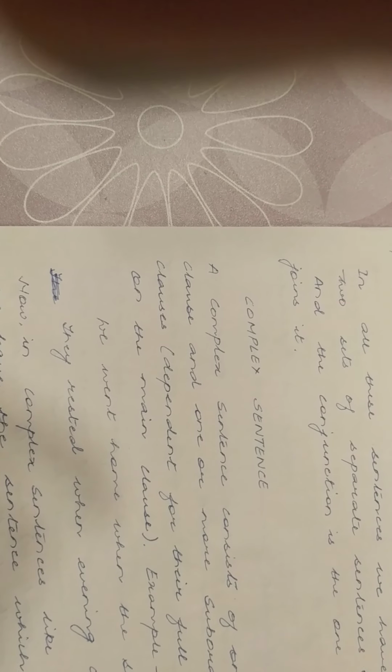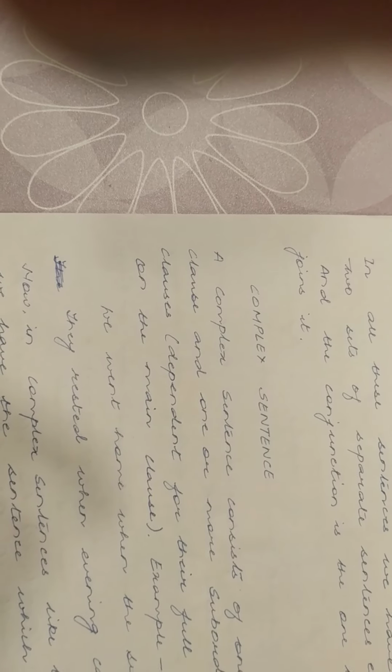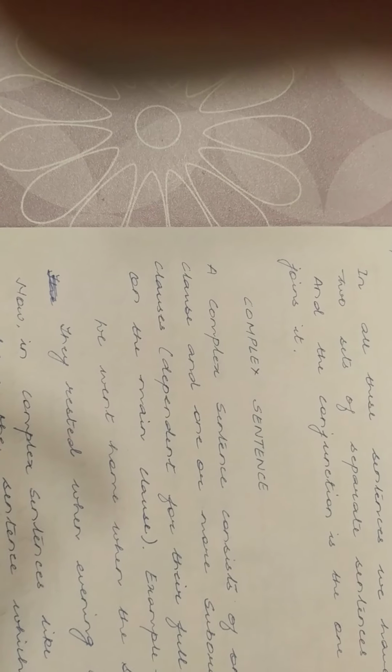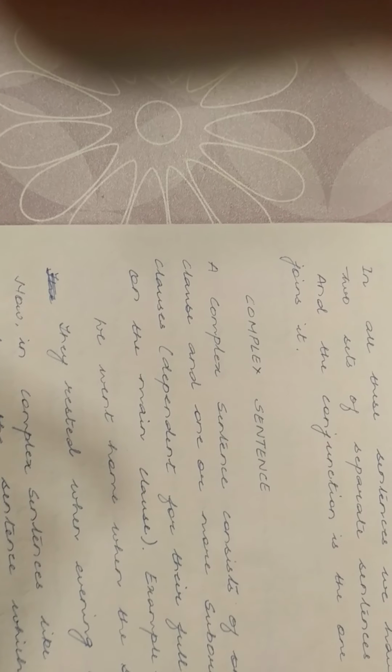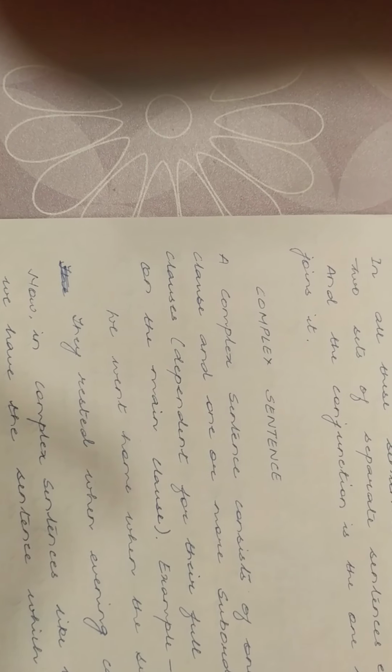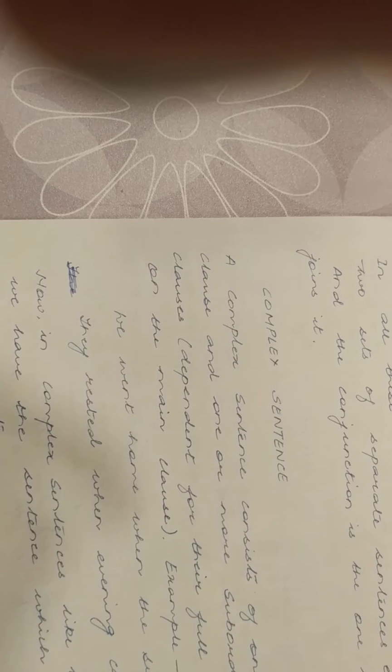While we have two simple sentences, each simple sentence has its own main clause. But in a complex sentence, we have one main clause and one clause which is depending on the main clause to give its full meaning or to make the sentence complete in making sense. For example, we went home when the sun set. They rested when evening came.